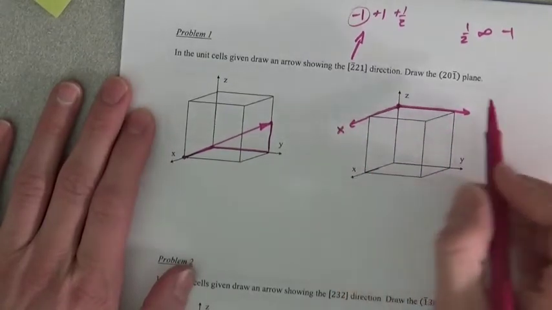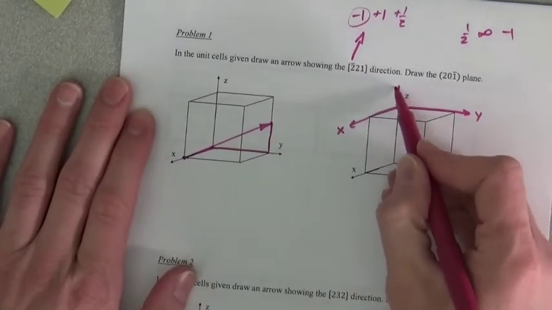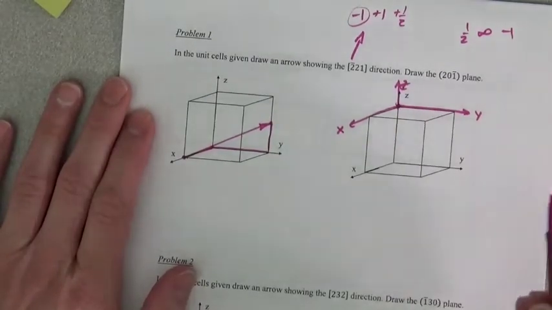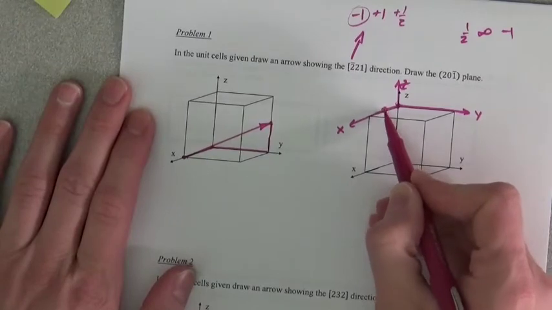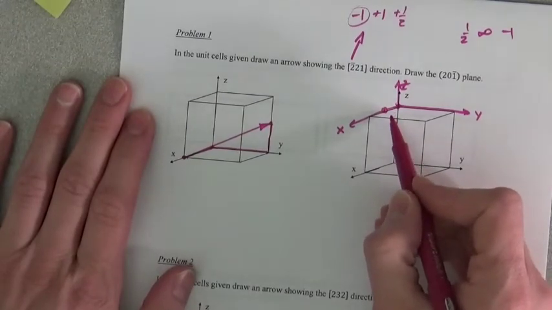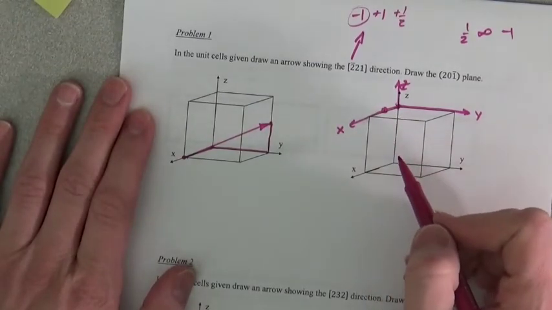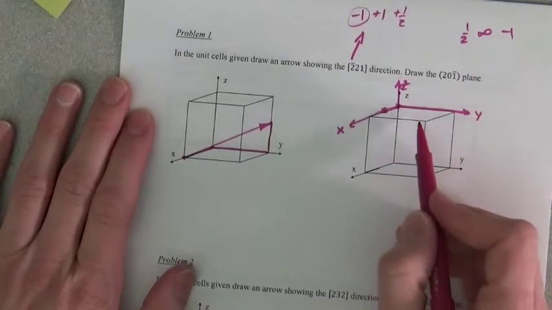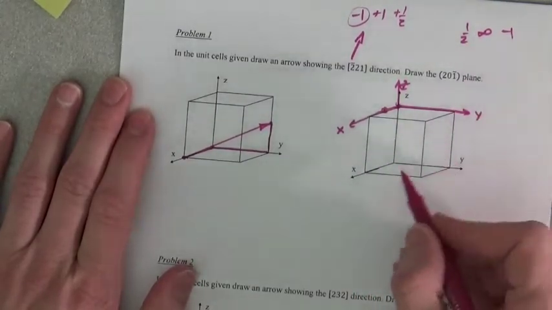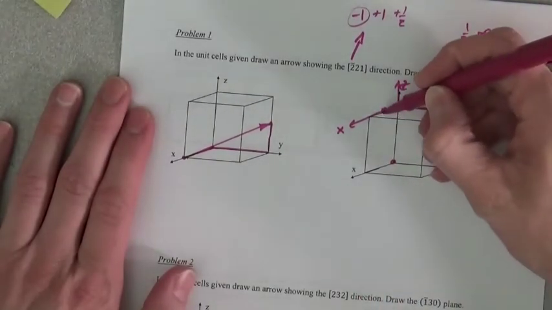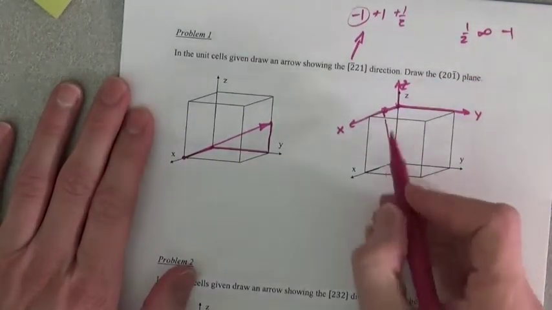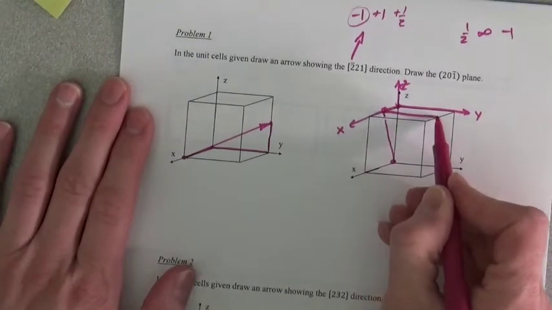So that's x, y, z. We intercept x at 1/2, right there. We intercept y at infinity, so it never intercepts. And we intercept z at -1, right there. So that means that we will have a plane that looks like this.